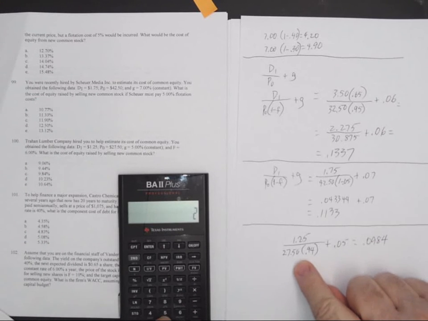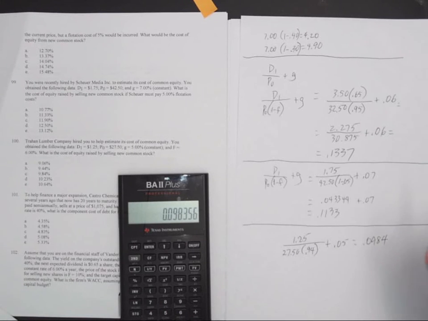So 27.5 times 0.94 divided by 1.25 equals, and then inverse plus 0.05 equals 0.0984 rounded.